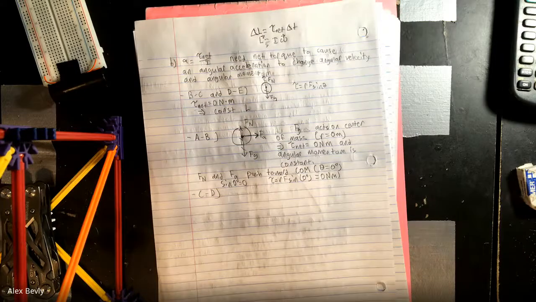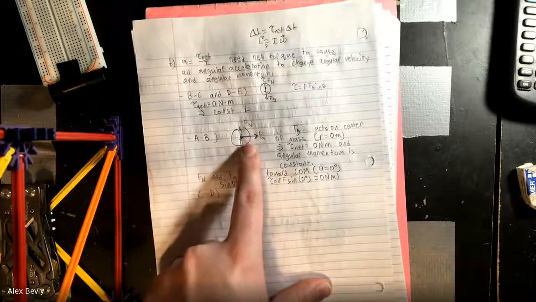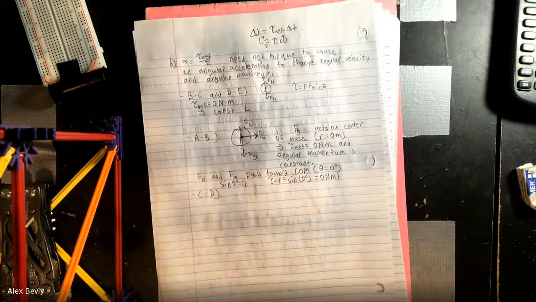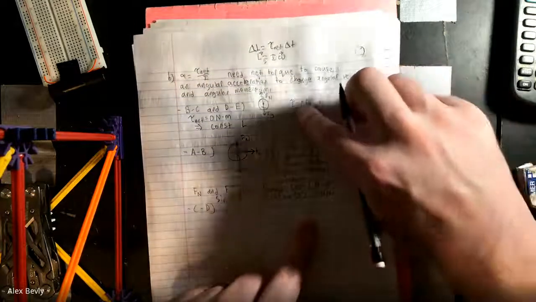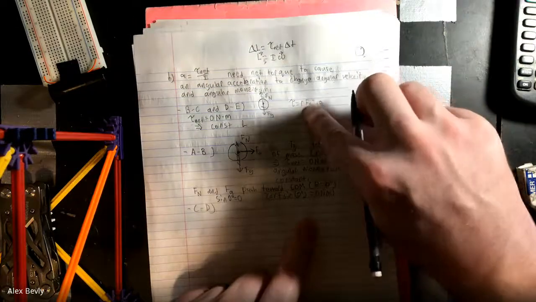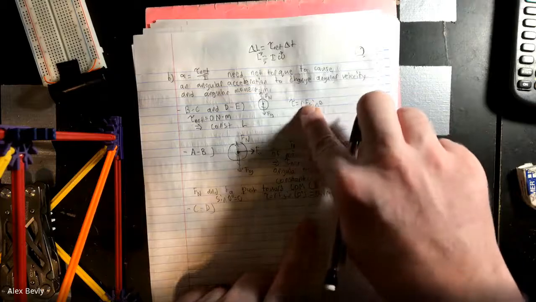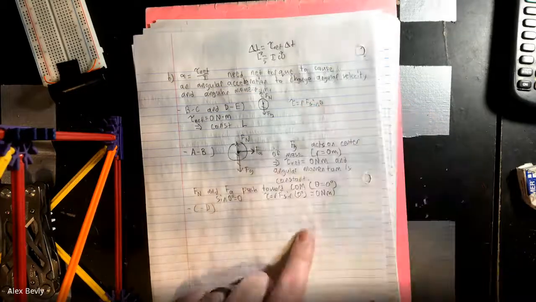We could have done this for all of them, by the way. They all act towards or away from the center of mass. So if it's toward the center of mass, you could call it 0. If it's away, you could call it 180. Because again, we're always talking about the angle between radius and force. So if the force acts along the radius, the angle is just going to be 0.